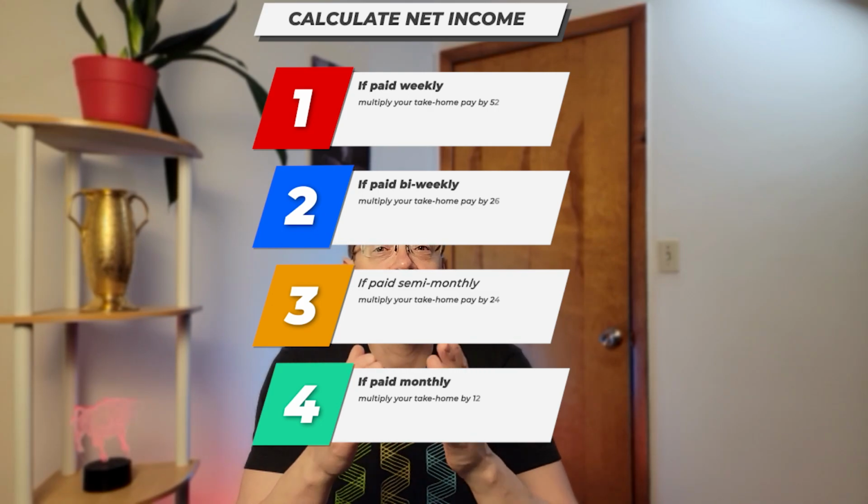If you're paid monthly, multiply your take-home pay by 12. This will provide you with your net annual income. To determine your net monthly income, divide your annual income by 12. 3. Make a list of your monthly expenses.